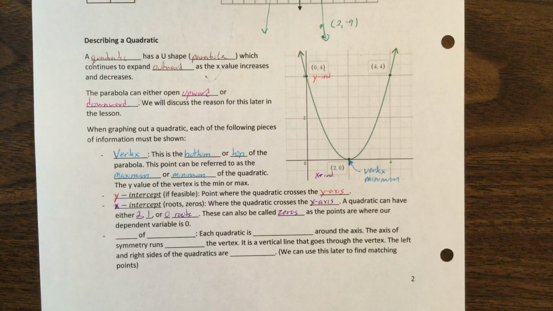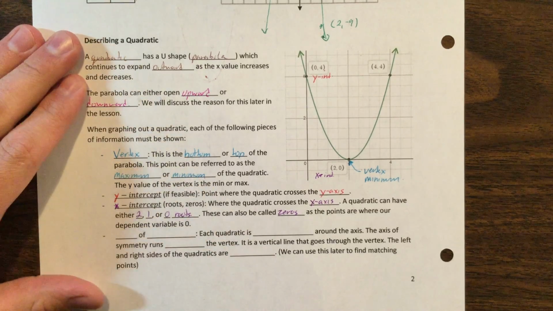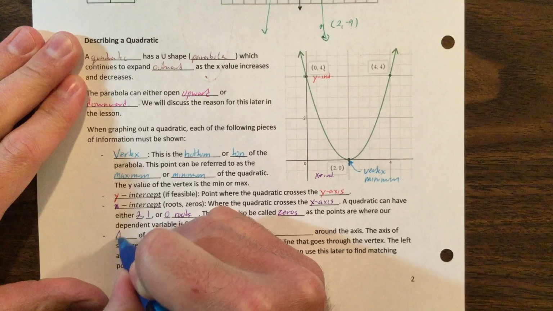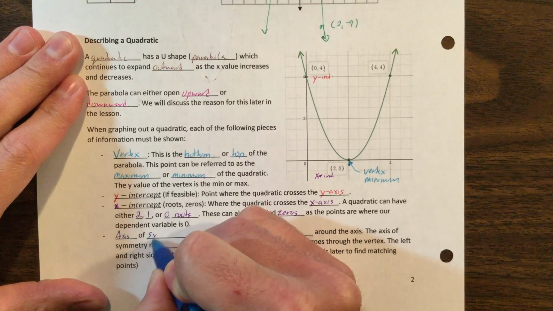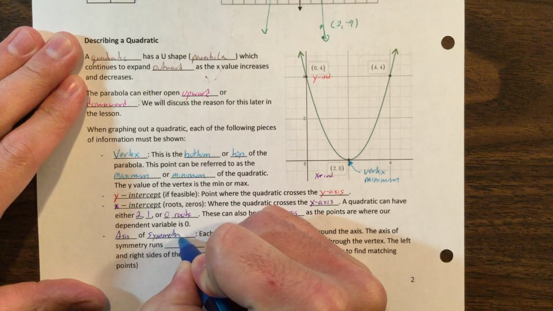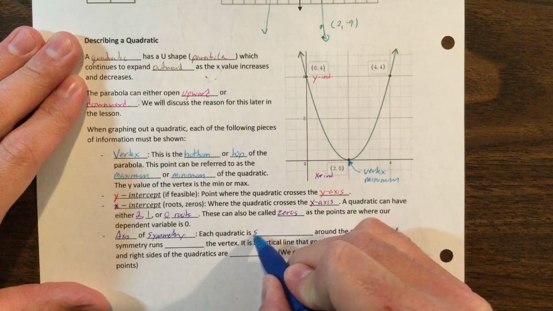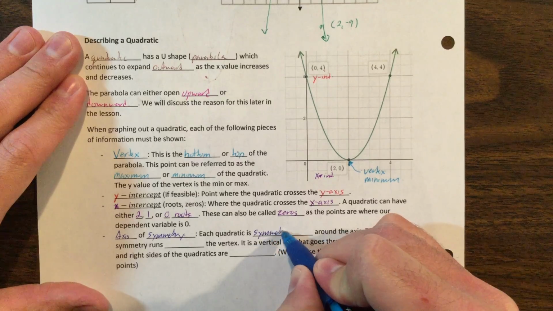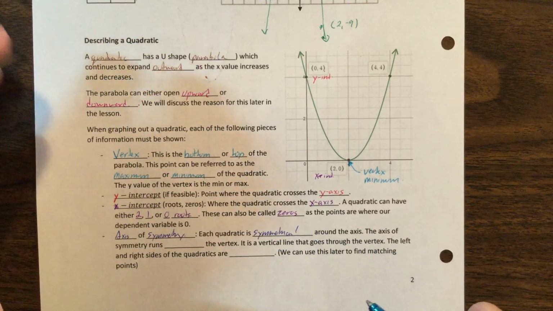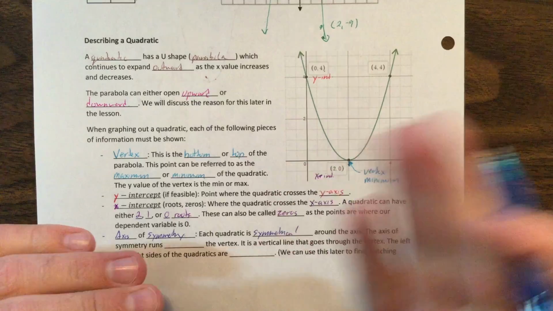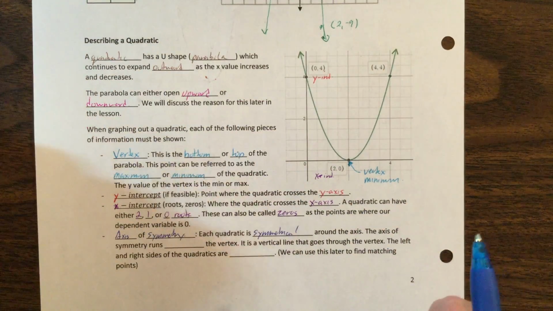Now the final thing on this page that we're going to look at is something called the axis of symmetry. Each quadratic is symmetrical around the axis, and this means that it is exactly the same on the left hand side as it is on the right hand side, and I'll show you that in just a little bit.